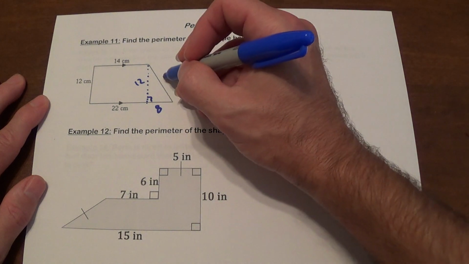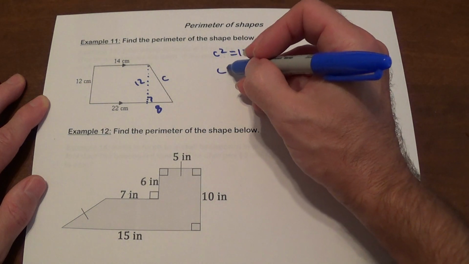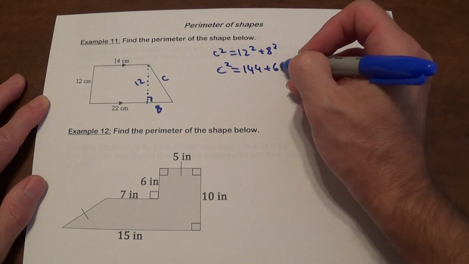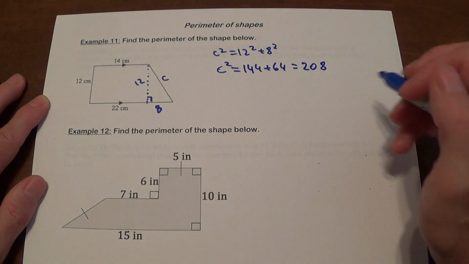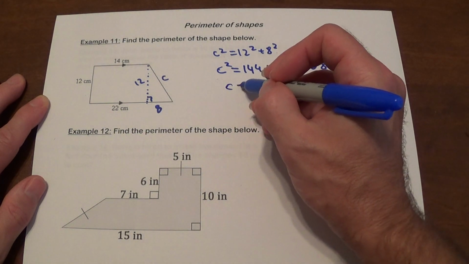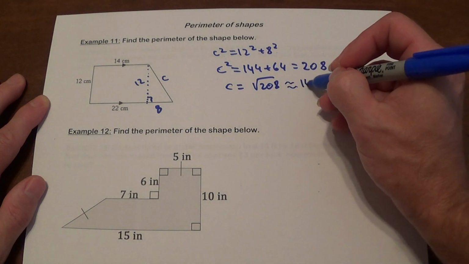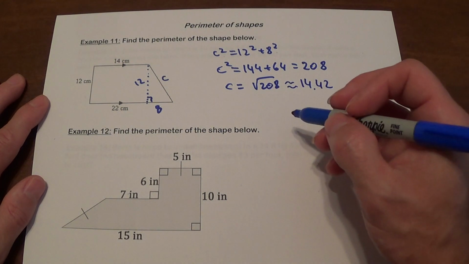So what we do is we call this C, so C squared equals 12 squared plus 8 squared, which means C squared is 144 plus 64, which is going to be 208, right? And that means that C is going to be the square root of 208, and we are going to get a decimal here. So square root of 208 is going to be approximately 14.42. I'm going to round to the nearest hundredth, just like the instructions in the beginning told me.